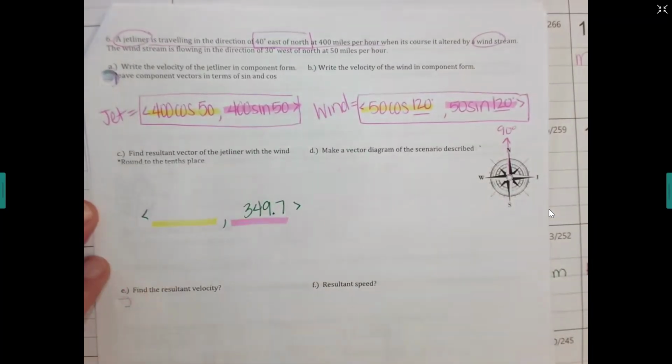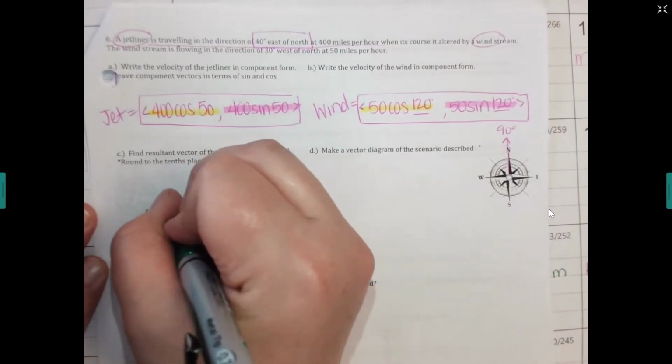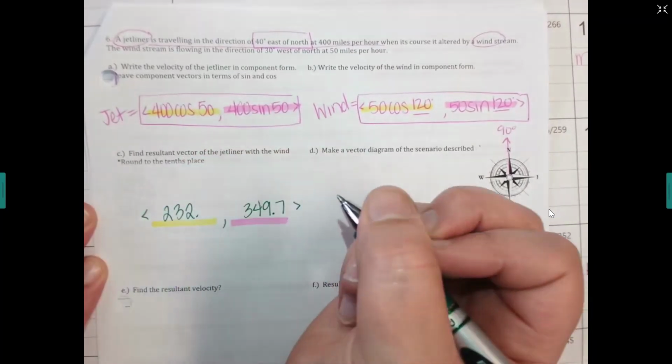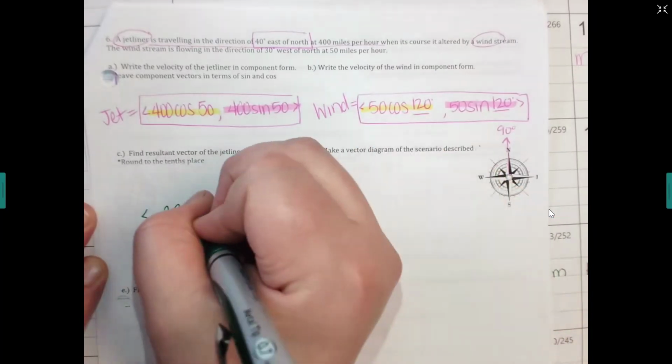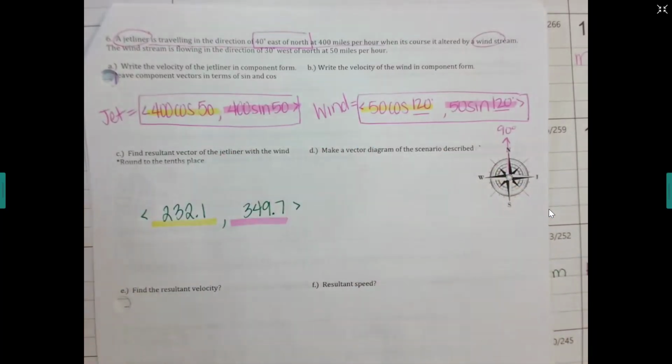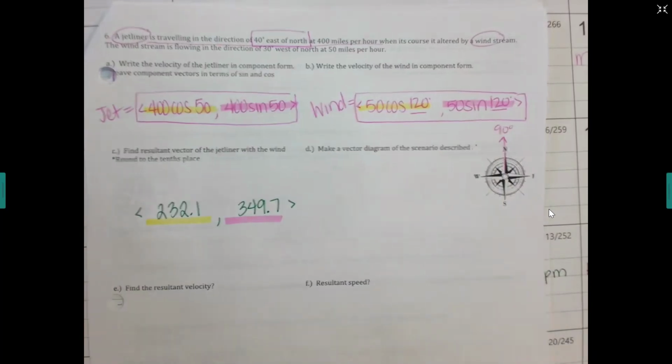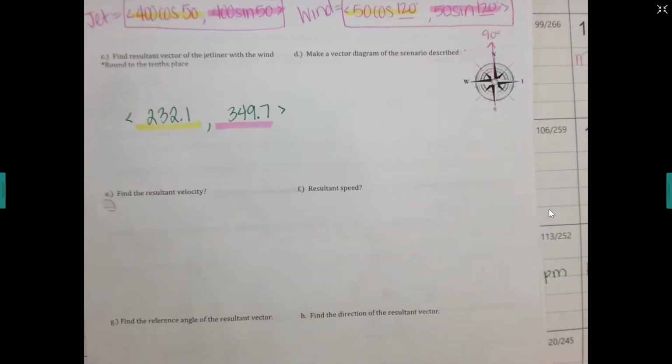Did anyone add the x? 232 point what? 1? Okay, thank you. All right, so step number 1 is you're going to take the jet and the wind, you're going to add them up, and then you're going to find the same 2 things that you already know, magnitude and direction. Okay, let's do magnitude first.